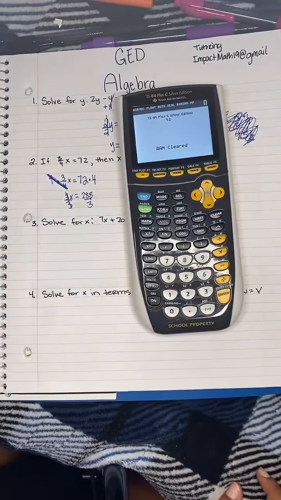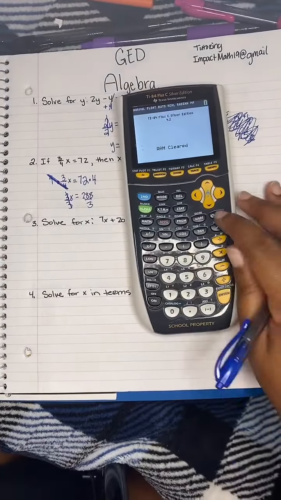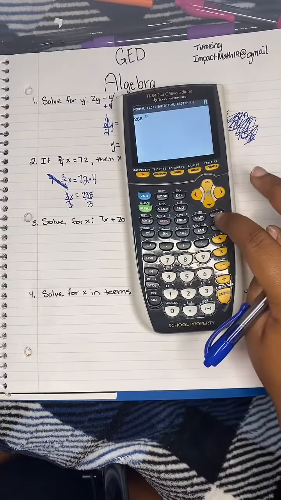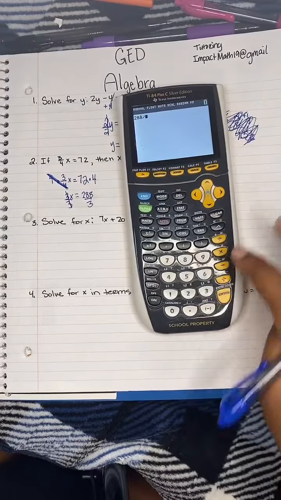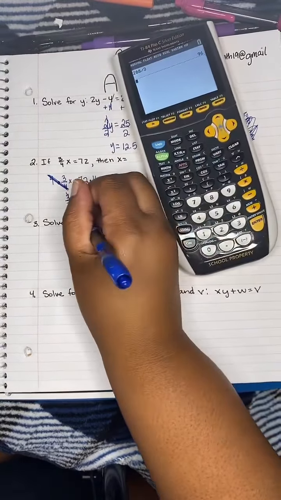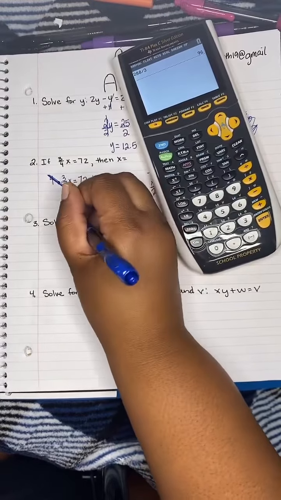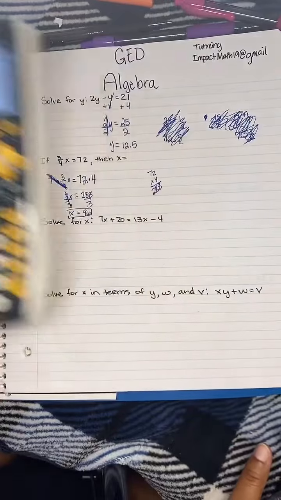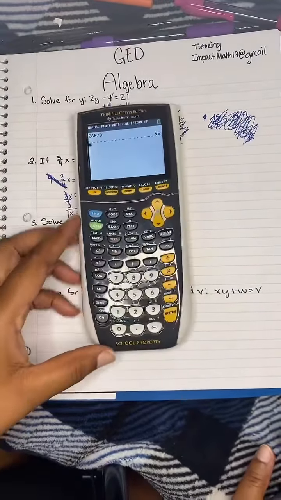Does anybody know our answer? What's 288 divided by 3? Good. So some people said 96. You were right on it. Perfect. X equals 96. Now, somebody said, oh, the calculator.